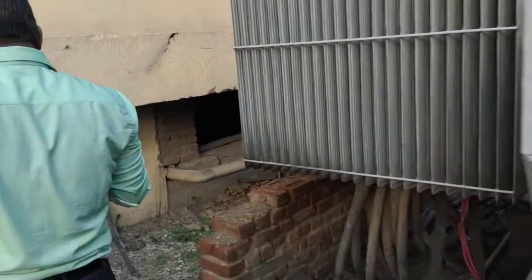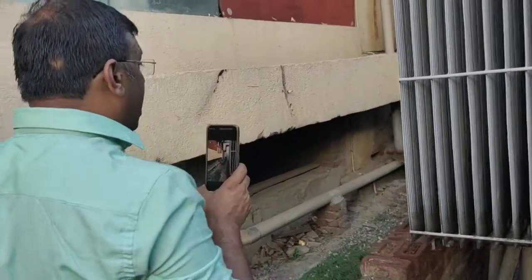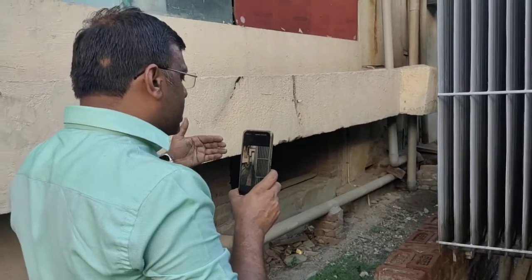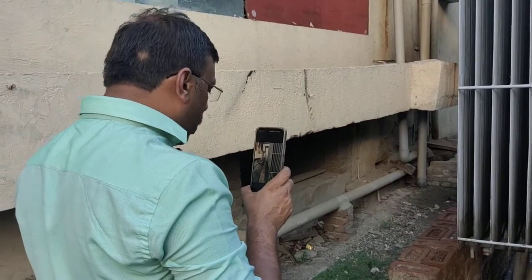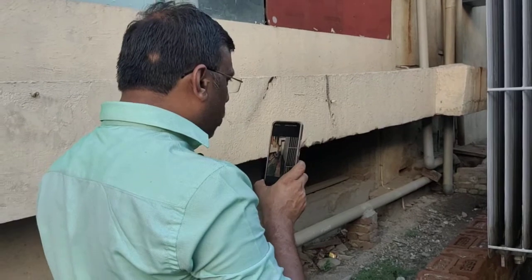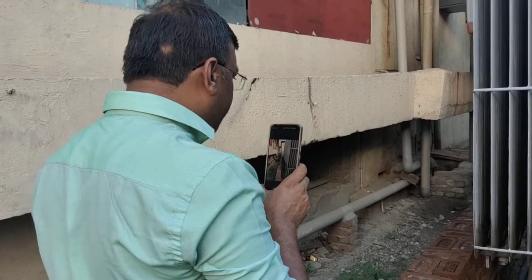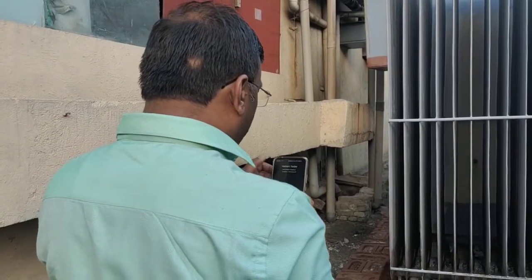No no, every earthing should have a 1 meter distance. If you are doing one earthing here, then the next earthing at another place should be after 3 feet or after 4 feet.